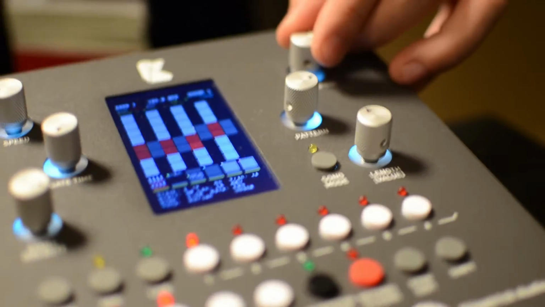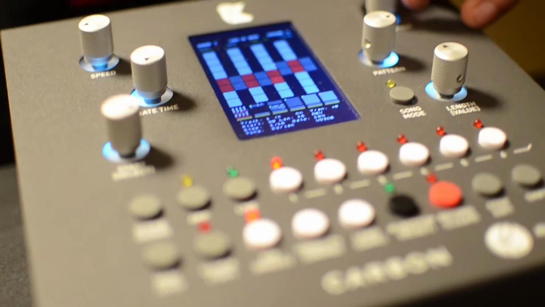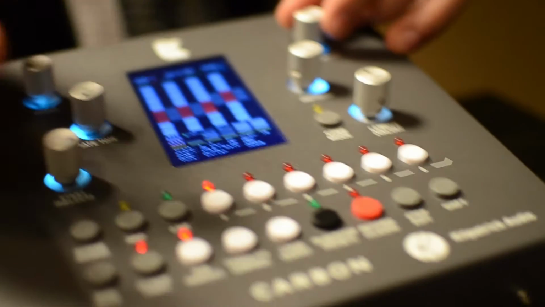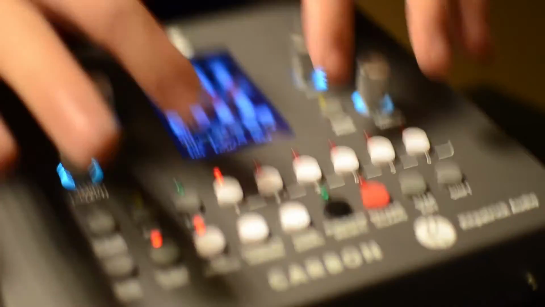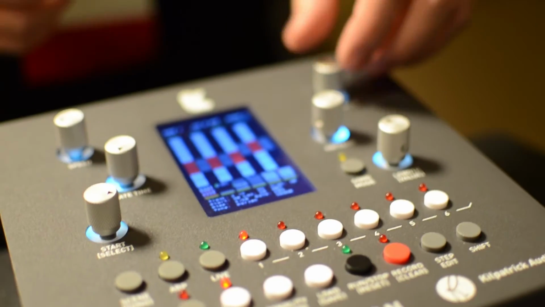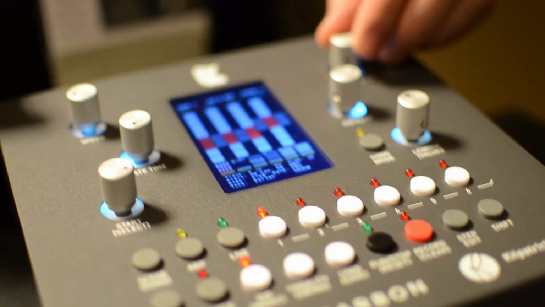Oh, variable gate time, which is really nice. Super simple, instant transposition for your entire sequence. I believe this one's for each track. There are 2 different ways you can transpose. You can transpose each track individually, or you can transpose the master. Cool.